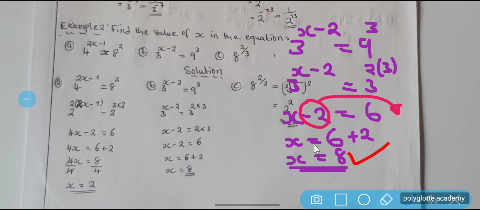So please, these are very nice topic indices, and we're going to see also lesson 2.1, which is still under indices, but simplifying algebraic form of indices, the algebraic form of indices.